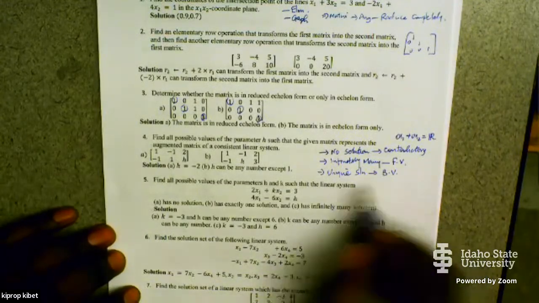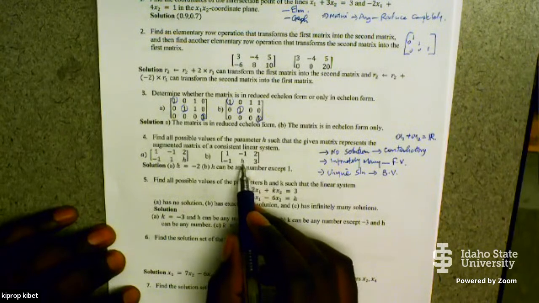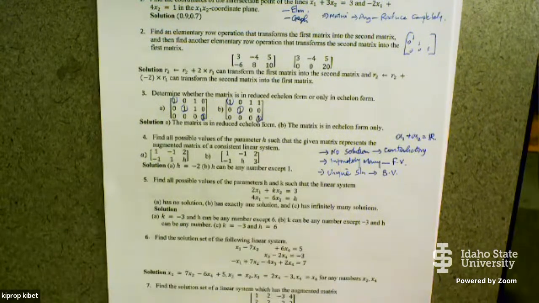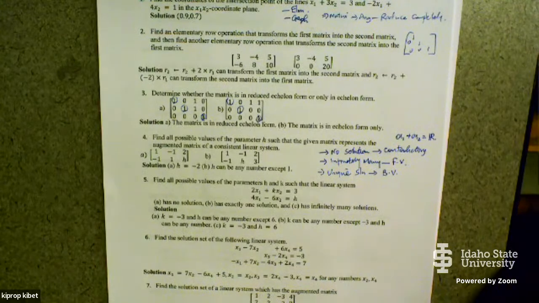For consistency, it means that it should not have a contradictory row. They can all be zeros, but this should not be any number. We have done number 5.